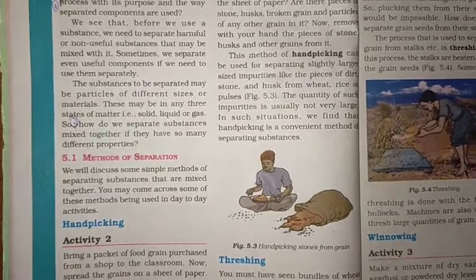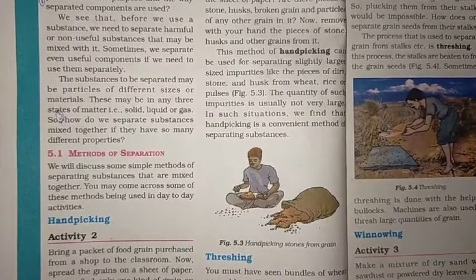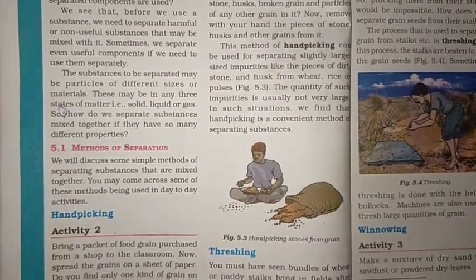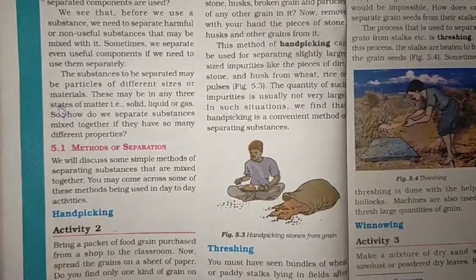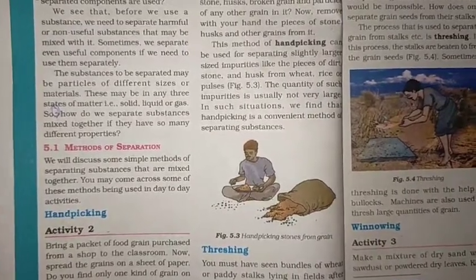We use different types of methods in our day-to-day life. The first one is hand picking, next threshing. Next class we will discuss the threshing method.